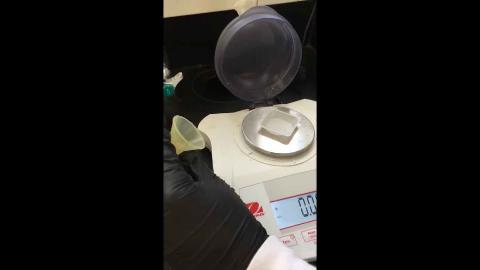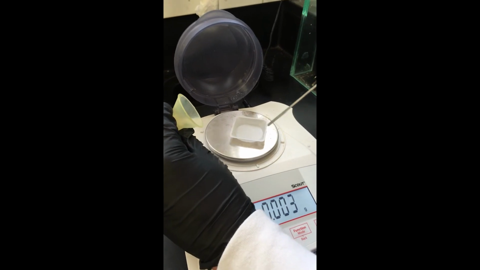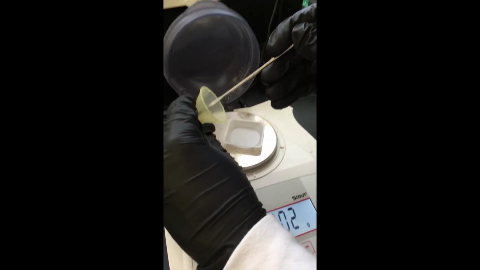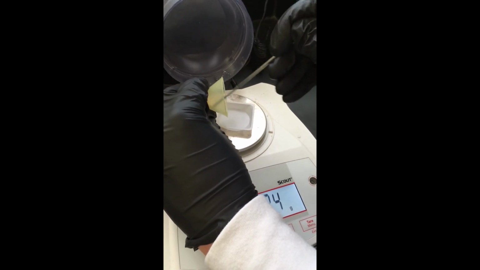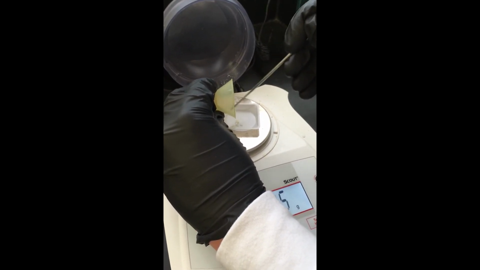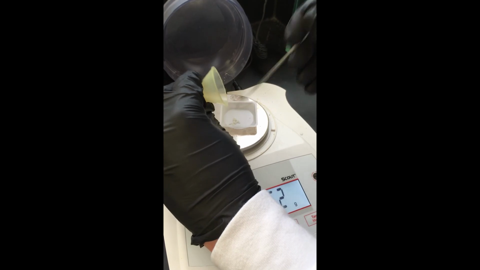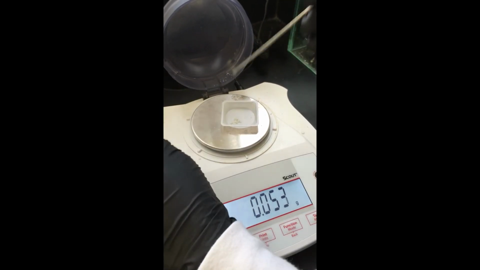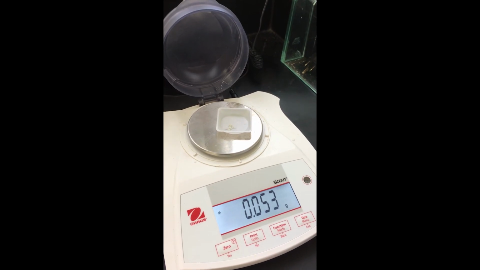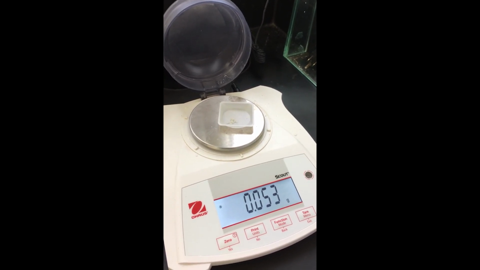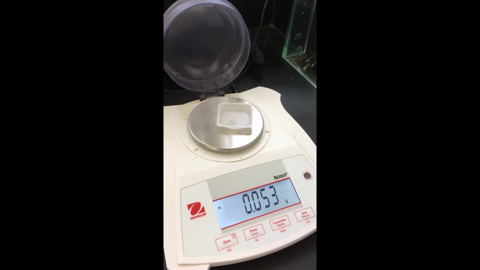Alright, so now that the crystals have finished drying on the vacuum filter, I'm just going to go ahead and weigh them. So I'm just going to scrape these out of the funnel and onto this weigh boat. As you can see, we've got about 53 milligrams of the product.